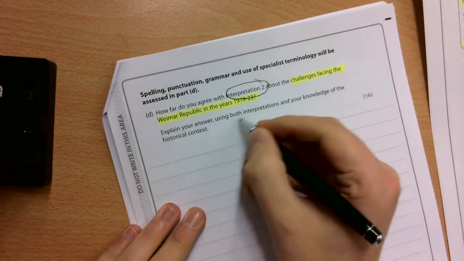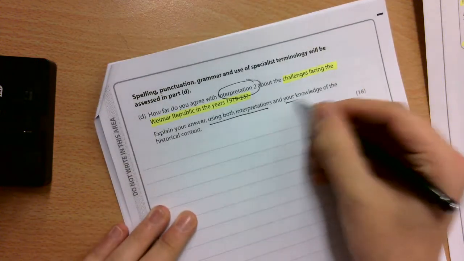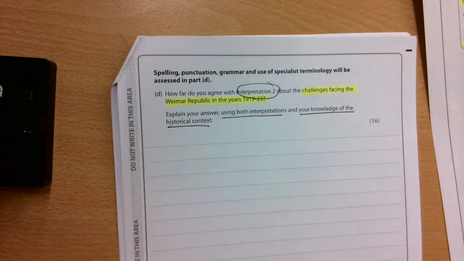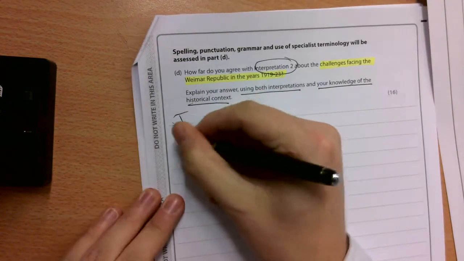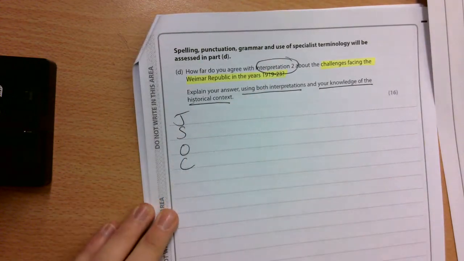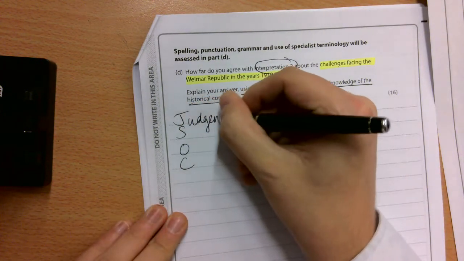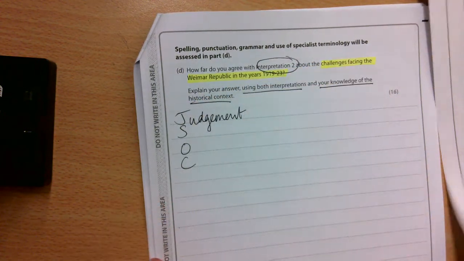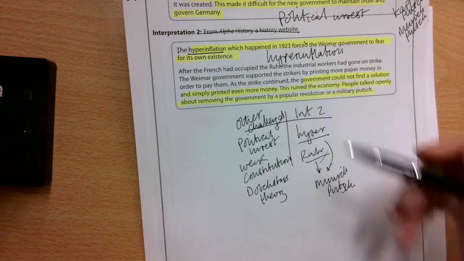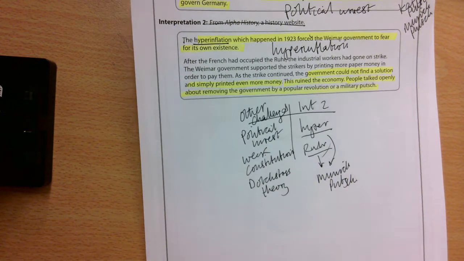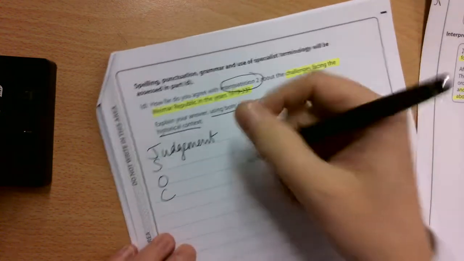Okay, it does say here though, explain your answer using both interpretations and your knowledge. So we need to make sure that we do both of those things. In order to make sure that we get all of the marks here, we're going to use JSOC. What that means is we're going to hit the examiner first with our judgment. So that comes after we've looked at our little plan and said, actually, yeah, I think I do agree with interpretation 2. So my judgment is that I do mostly agree with interpretation 2 in this case.